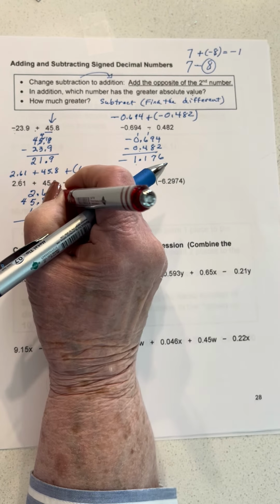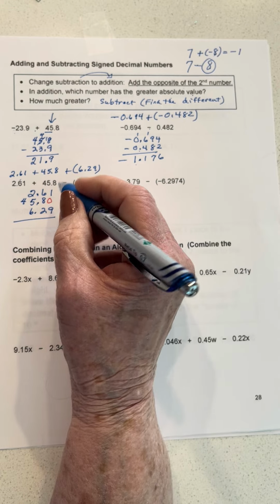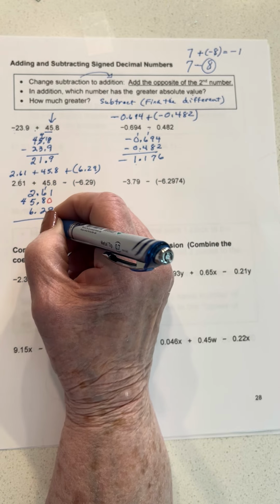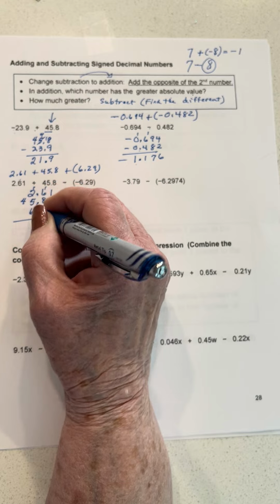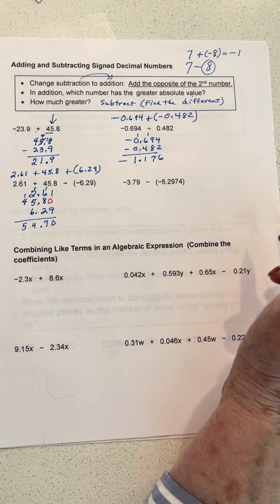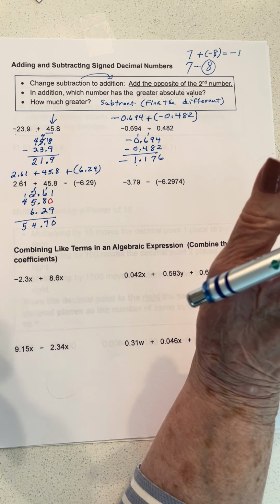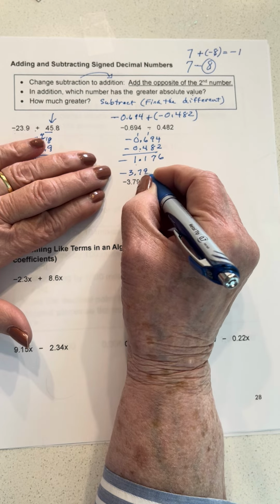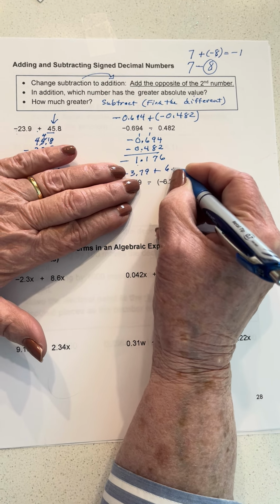So they're all positive. I'm going to fill that 0 in just to help it look more orderly. Now I'm going to add 10, 10, 17, here's the decimal point, carry 1, 11, 12, 14, carry 1, 5. And this next one, of course, we have subtraction. So instead of subtracting, I'm going to add the opposite. So instead of subtracting a negative, I'm going to add a positive.